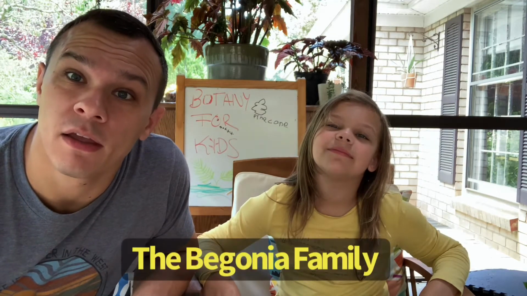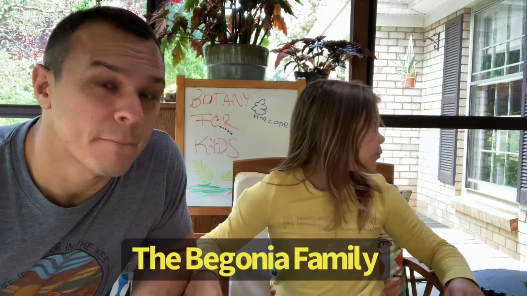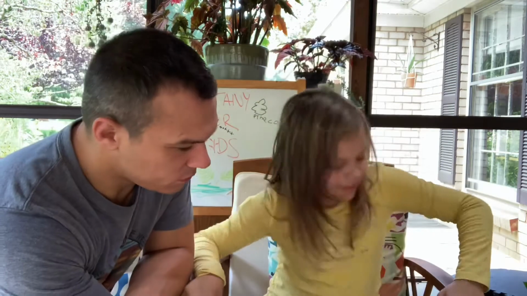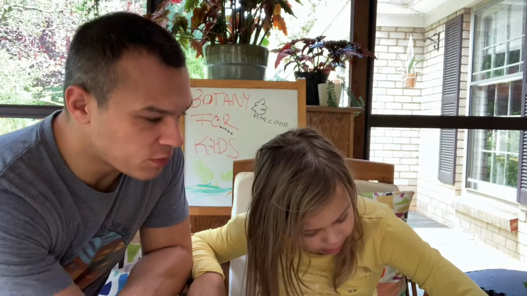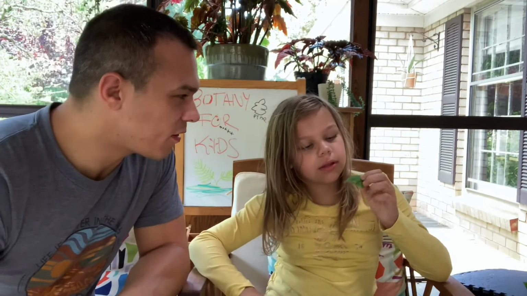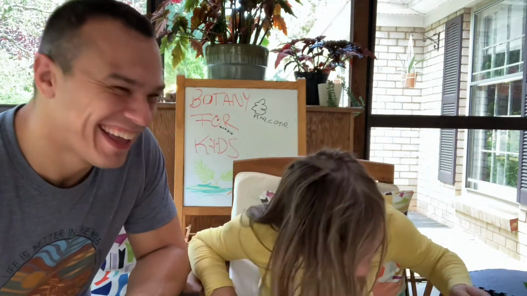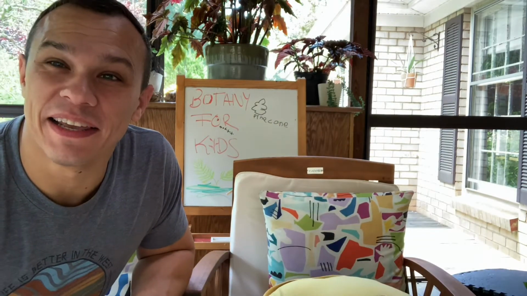So today we're talking about begonias, and we're going to tell you all about different key characteristics in the begonia family. You want to grab one? Yes. This one right there. So first we're going to tell you about the leaves. Okay, you could have just picked it up. Instead, Evie's just ripping leaves off of our house plants.